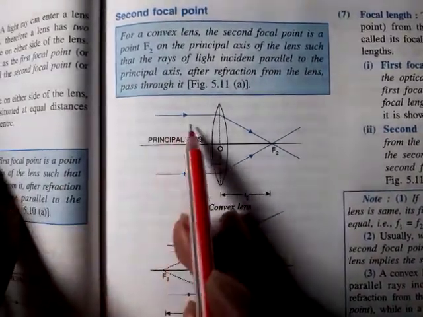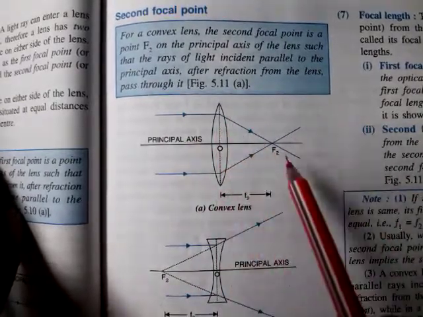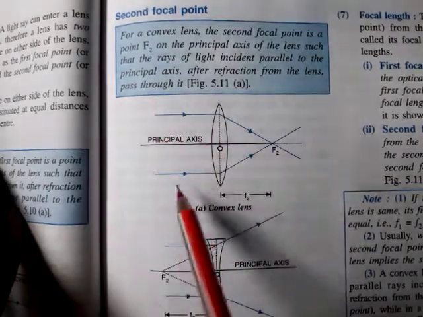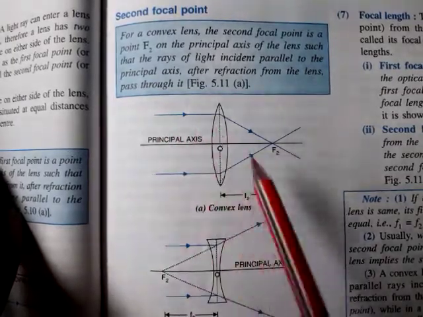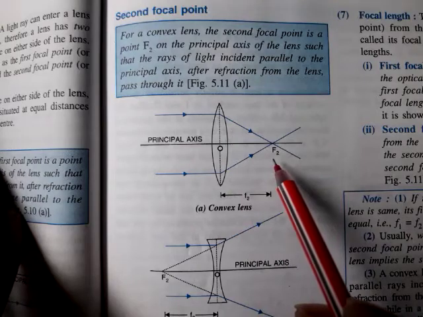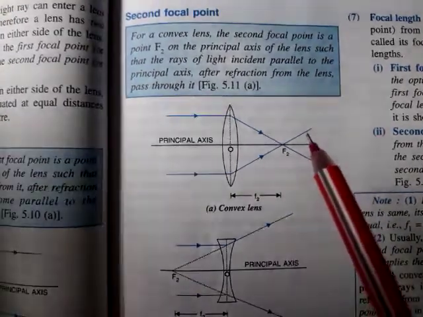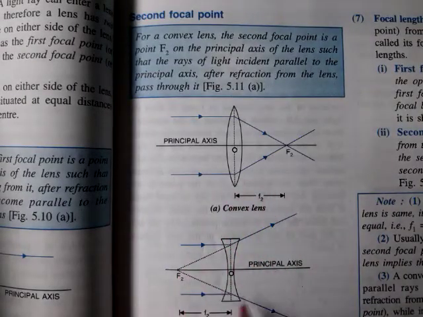Whenever a parallel beam of light is incident on this lens, it converges to one single point, f2. When a parallel beam of light is incident, it converges at some particular point f2. Here in this case also, when parallel rays of light are incident on this, they diverge out. Okay, and when we stretch them backwards, this is f2.